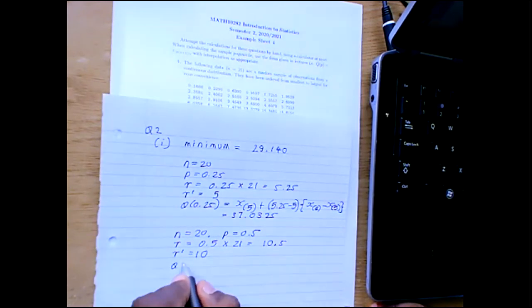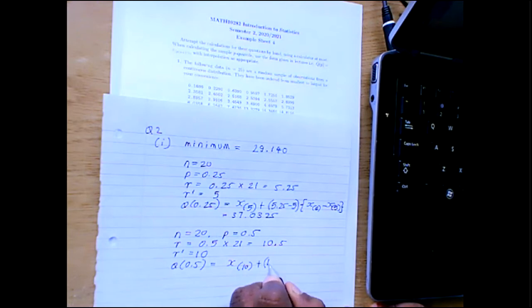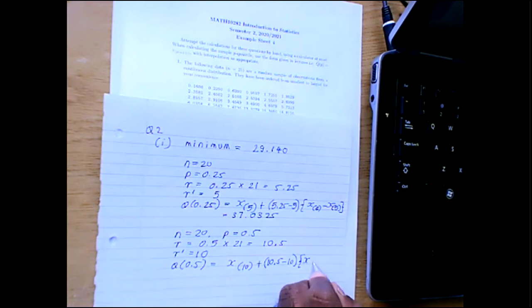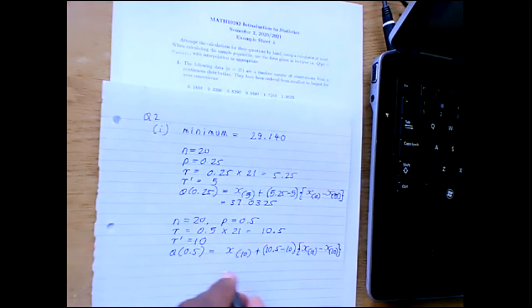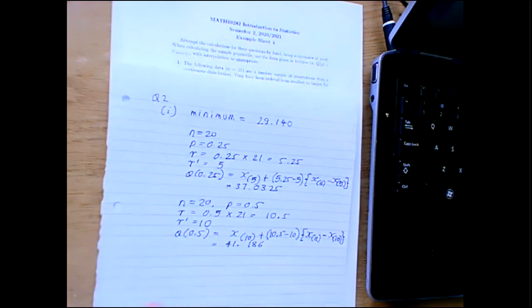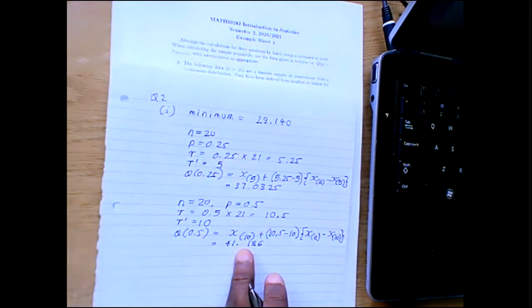Right, so your q at 0.5 will be x10, then in brackets you have x11 minus x10, right? And if you work this out, this will be 41.186. So this is the median of the data, right?